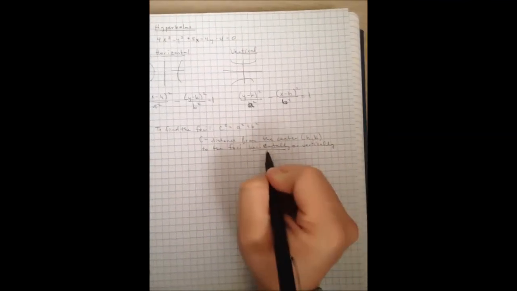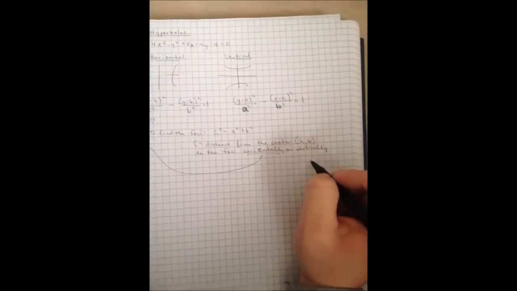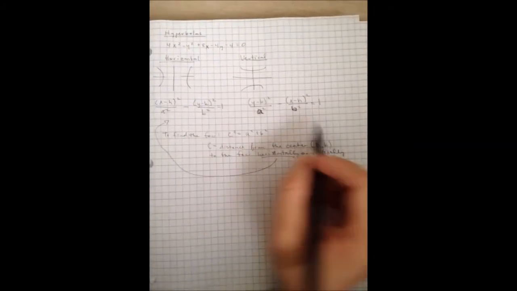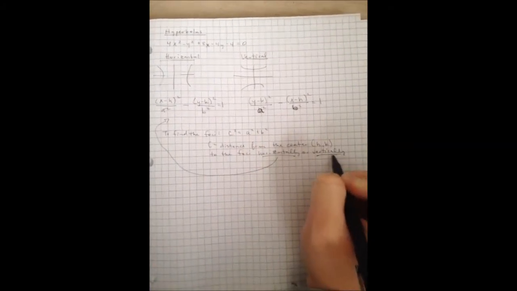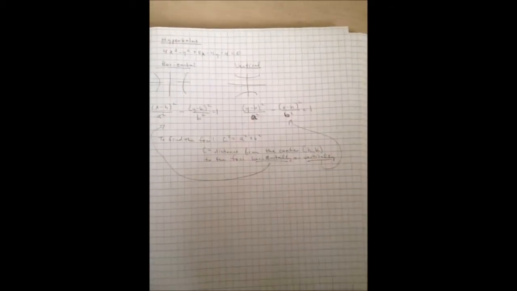If it's the distance horizontally from the center, you're looking at this one right here, a horizontal hyperbola. If it's the distance vertically from the center, you're looking at a vertical hyperbola.